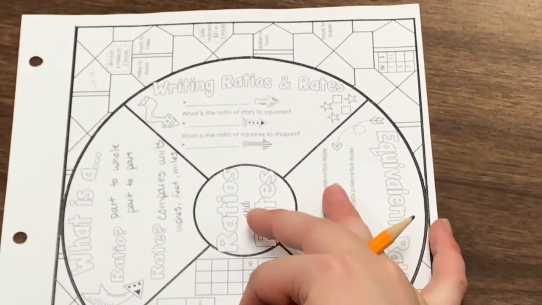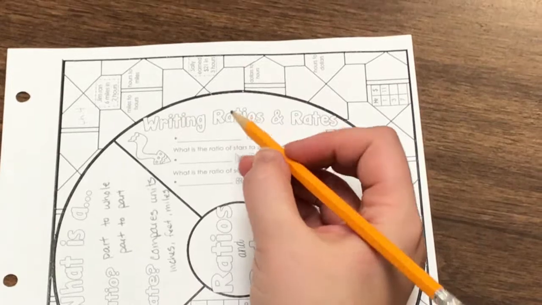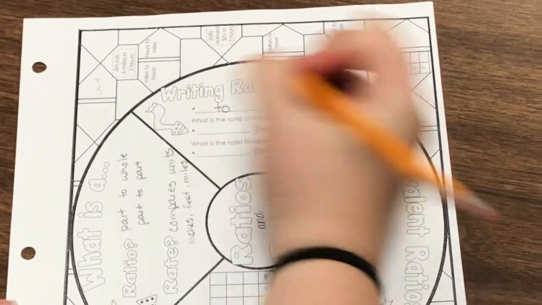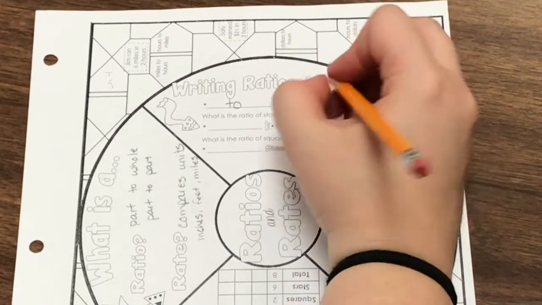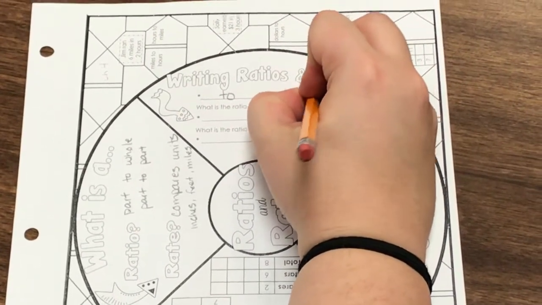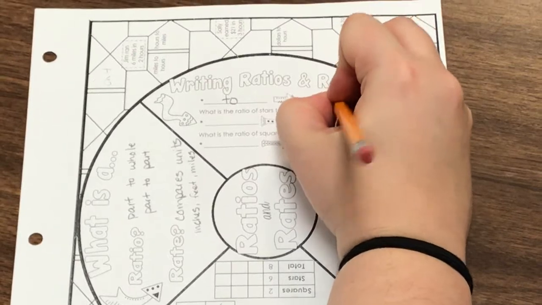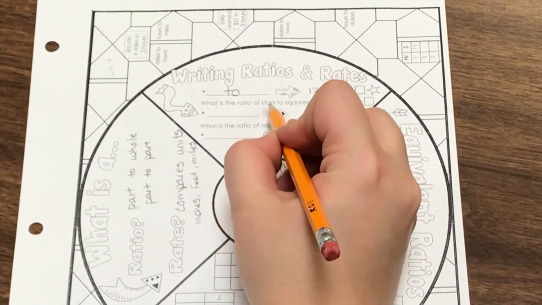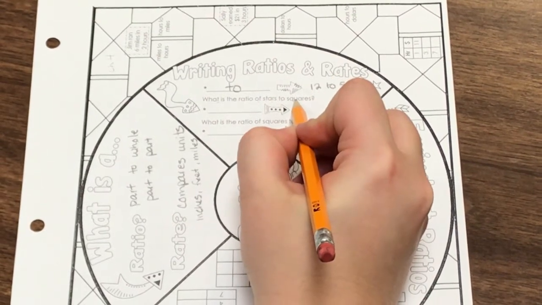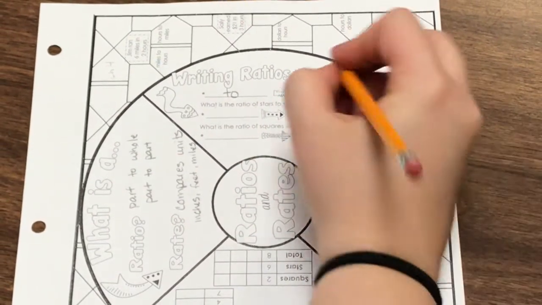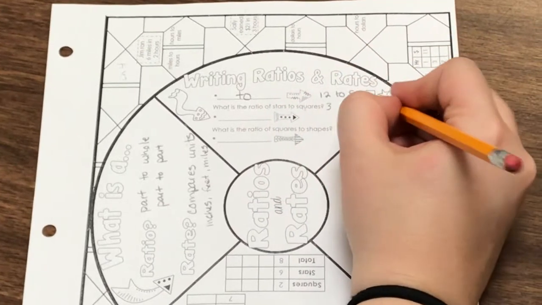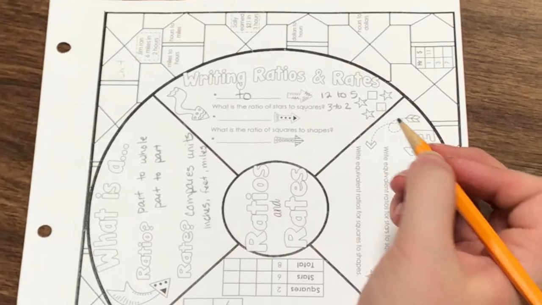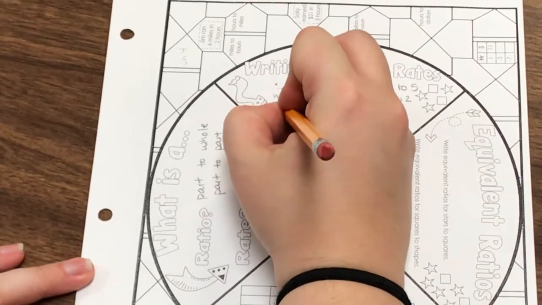Writing ratios and rates. You can use the word to, such as 12 to 5. What is the ratio of stars to squares? Here's stars, 3. And how many squares are there? To 2. Okay, you can write it as a fraction.